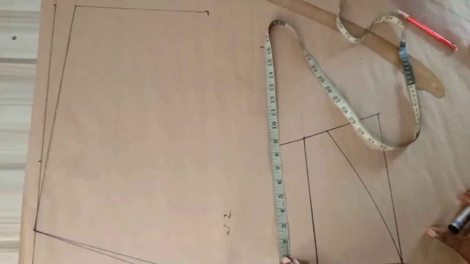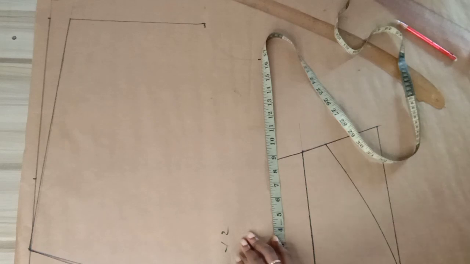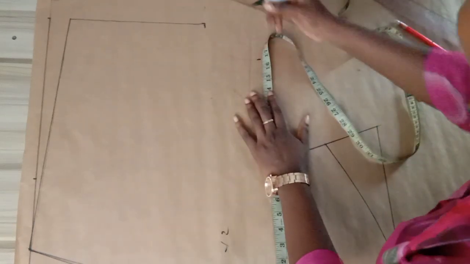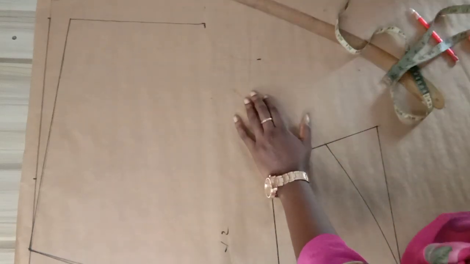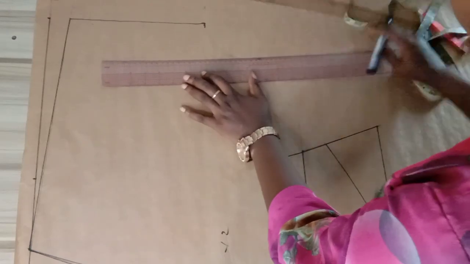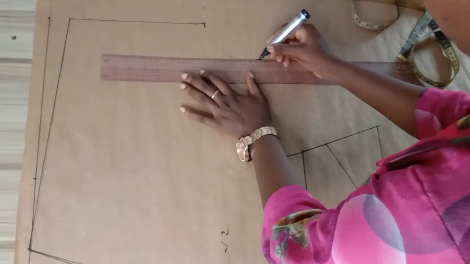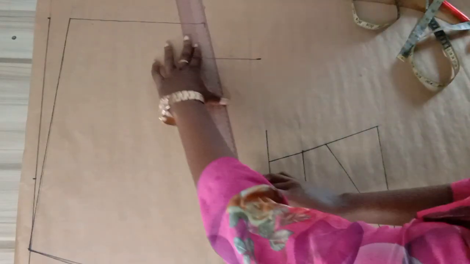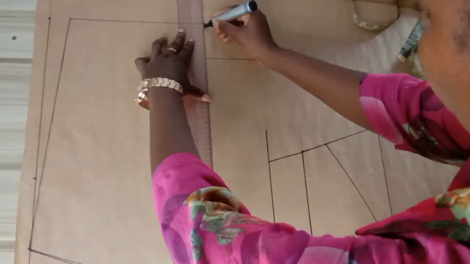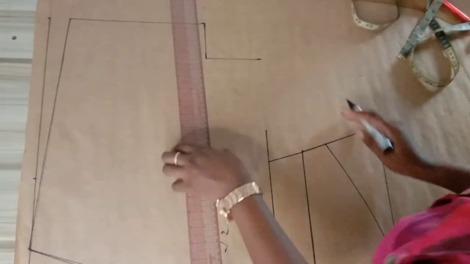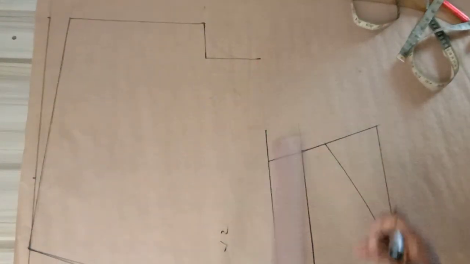Okay, that's 16.5, and I'll connect that with a straight line like this, and I'll connect this way also. So I'll connect the down line also.